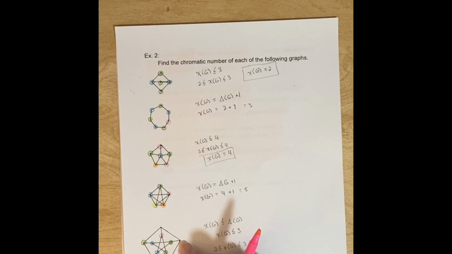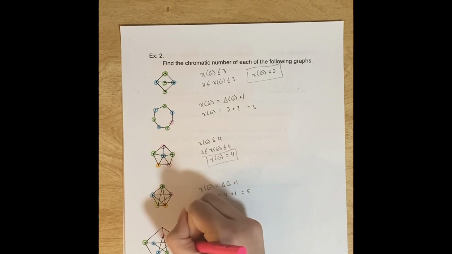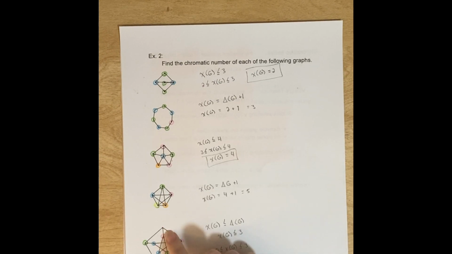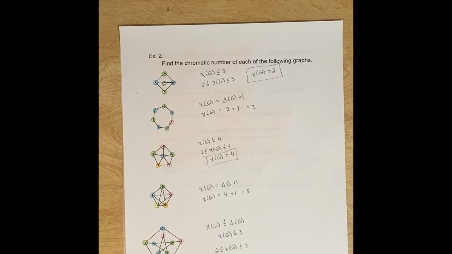This vertex here is adjacent to a blue vertex and a green vertex, therefore it must be pink. This vertex up top is adjacent to 2 pink vertices and 1 green vertex, therefore it must be blue. And we know that the chromatic number for this graph is equal to 3.